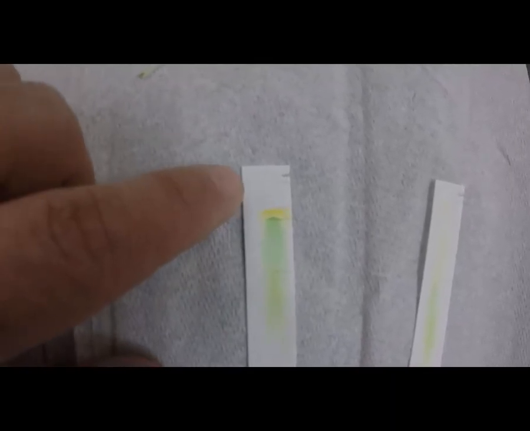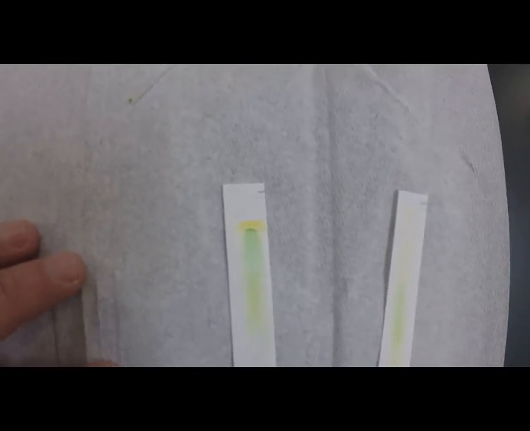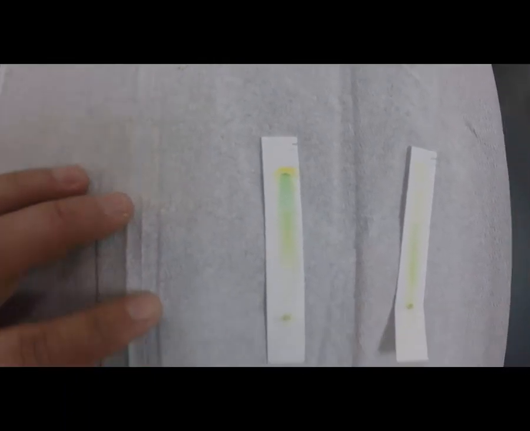You can see the first peak, that light green peak, and then you have kind of a sea green, then a yellow, and then a really faint yellow line right below the solvent line. The solvent line is the last line on that paper.